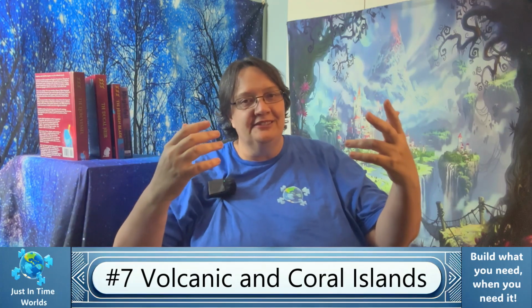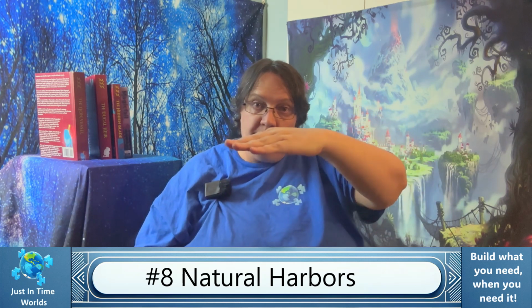And that brings us to fact number 8. Fjords, bays, and peninsulas add detail to coastlines. When you're mapping out your coastline, fjords, bays, and peninsulas can add so much variety and realism to your world. Fjords are steep, glacially carved inlets. Think of the dramatic landscapes of Norway, and they provide natural harbors perfect for both trade and defense.